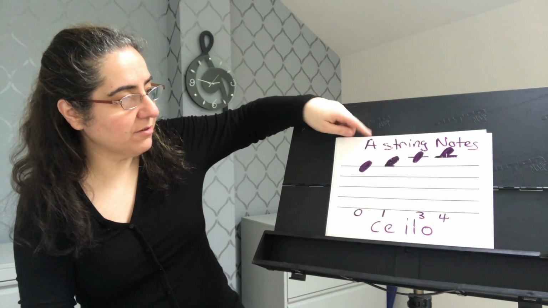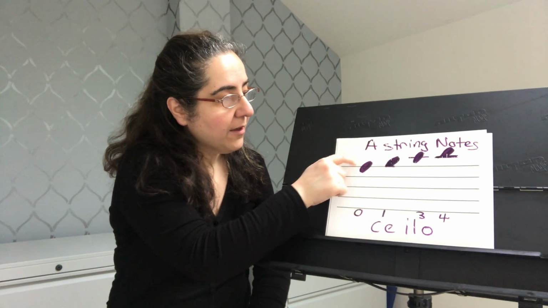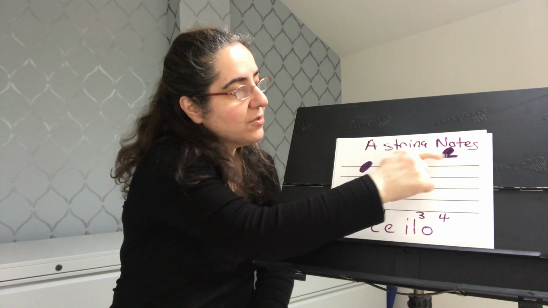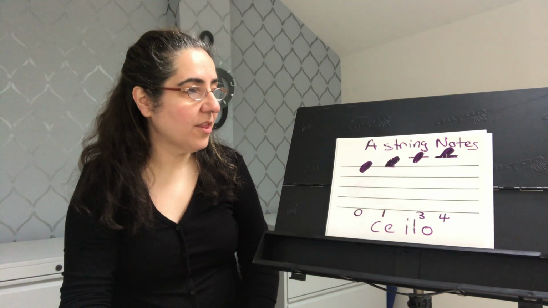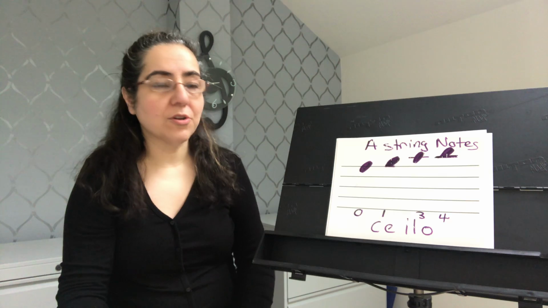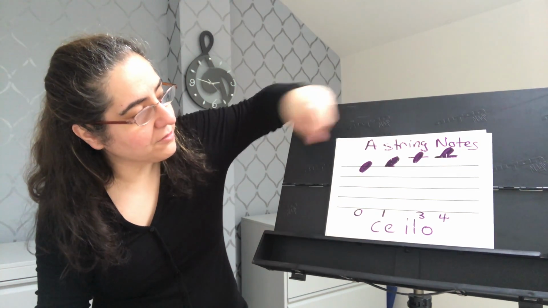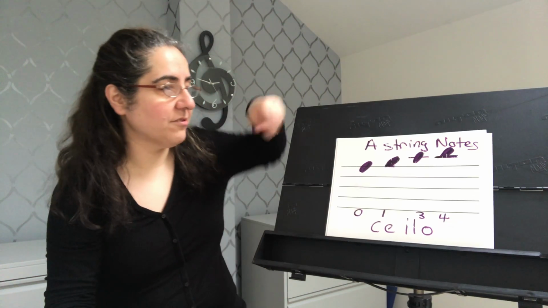And A string notes on the cello start on the top line, go above the top line, and then they also add two ledger lines for the two highest notes on the D string for cello. So that area from the top line all the way up to two ledger lines is A string note for cello.